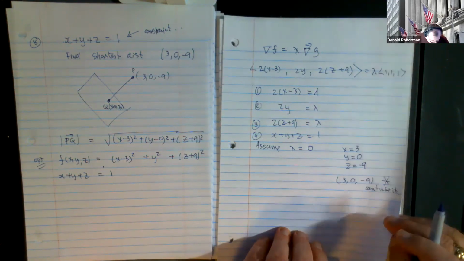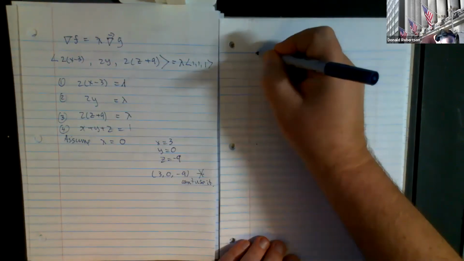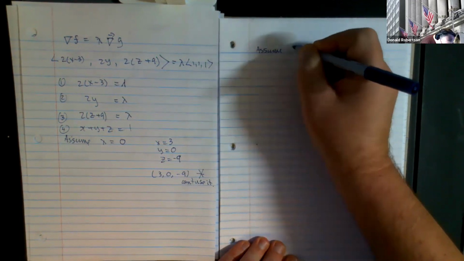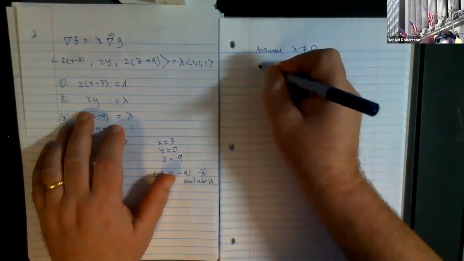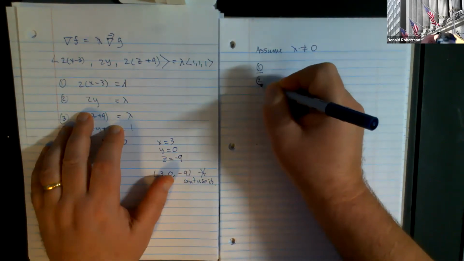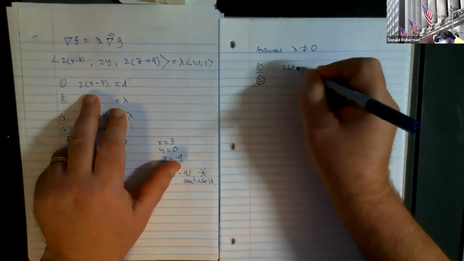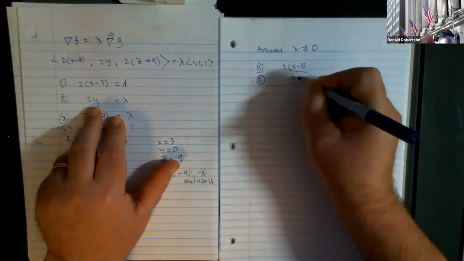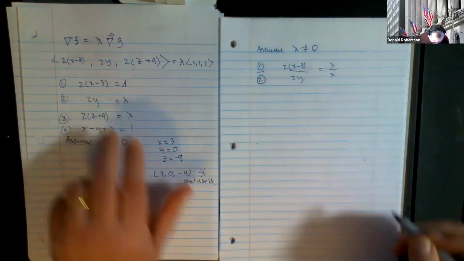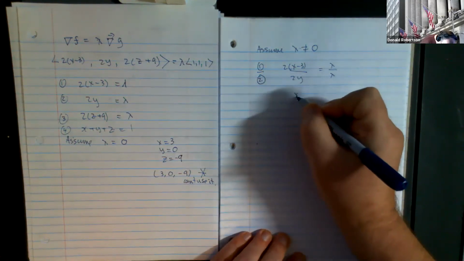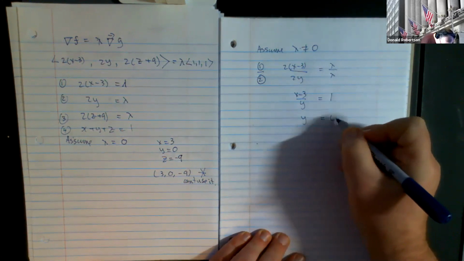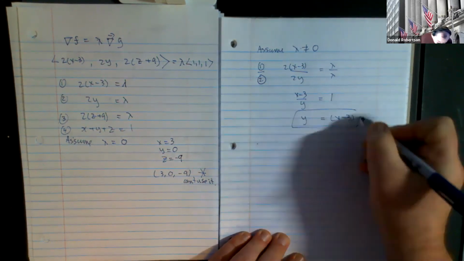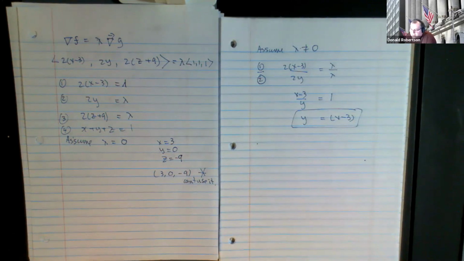So now I can assume that lambda is not equal to 0. And I'm going to take equation 1 and divide it by equation 2. In this case, you're going to get this guy over this guy is lambda over lambda. And that makes x minus 3 equal to y, which makes y equal to x minus 3, and that is good. Because what we want here is y in terms of x.